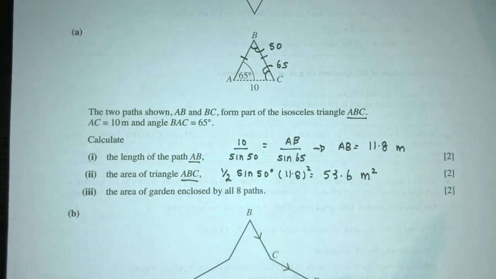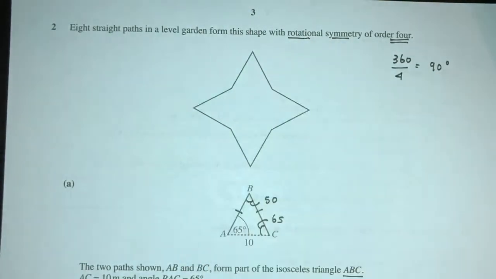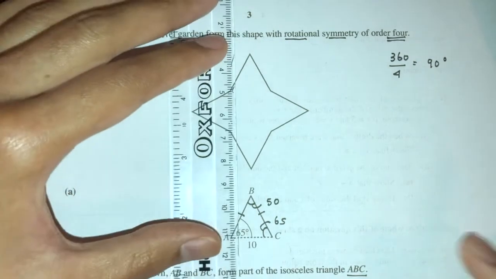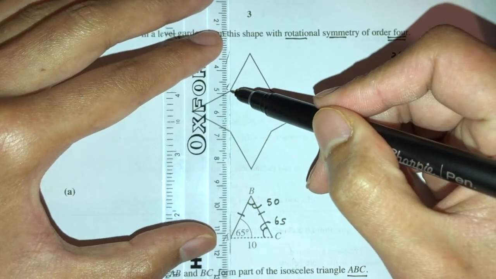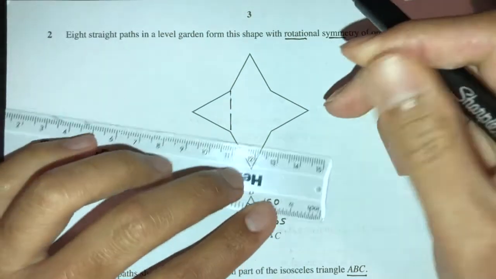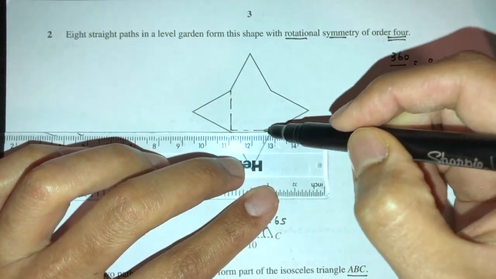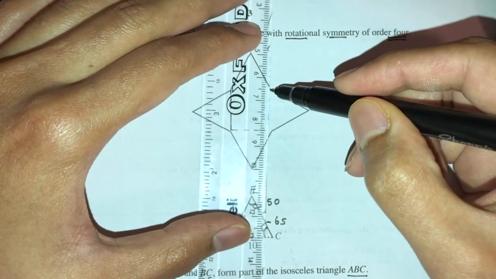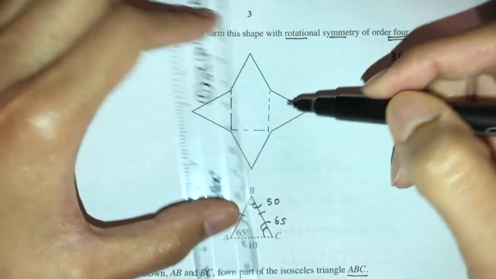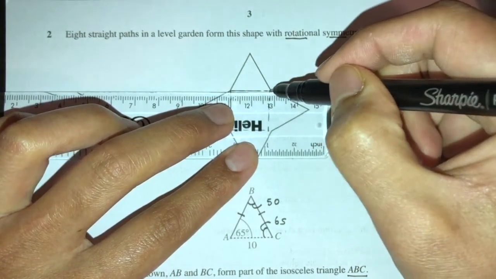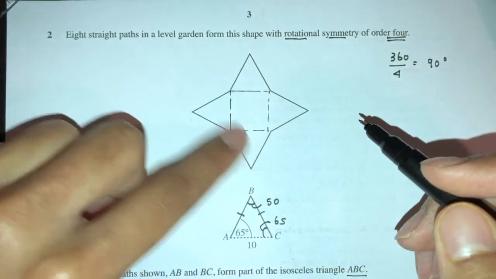Now part 3, find the area of the garden enclosed by all the 8 paths. So we have to find the area of this shape. We can play with the shape to see how we can find this. We can just join these 2 points. Since this shape has rotational symmetry of order 4, it means that all the triangles are the same.